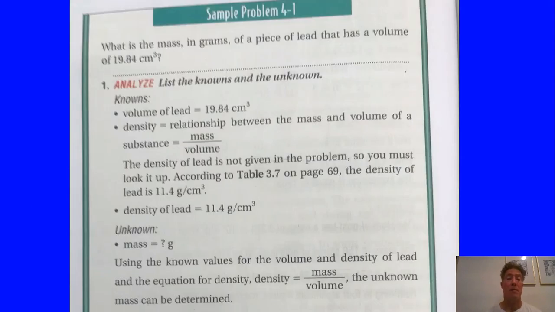So let's look at a sample problem here. What is the mass in grams of a piece of lead that has a volume of this many cubic centimeters? All right, so we're going to analyze. We're going to list our knowns and our unknowns. What do we know? Well, we have a volume of lead that's 19.84 cubic centimeters. We also know what density is. We know the density formula. The density is the relationship of mass divided by volume.